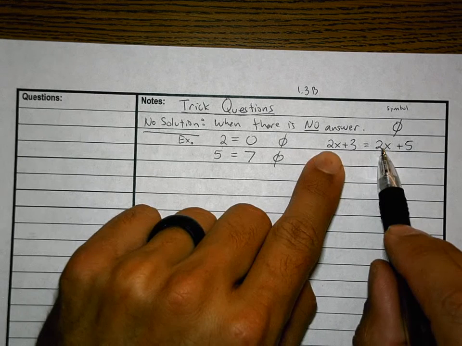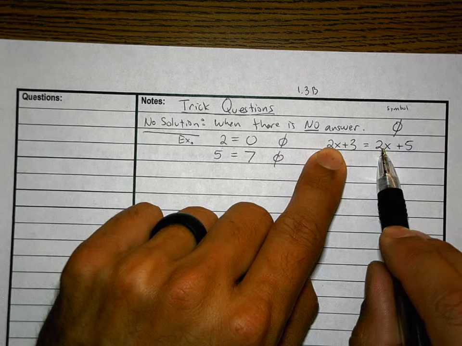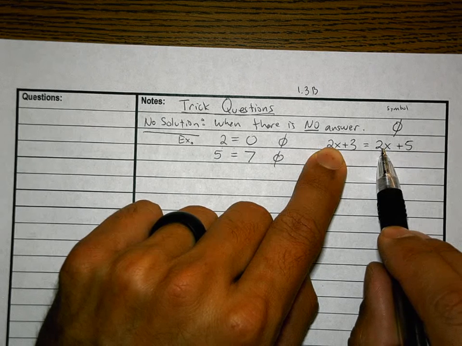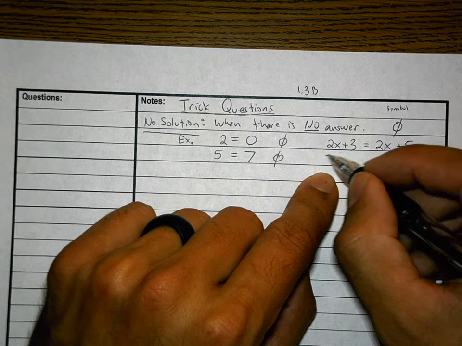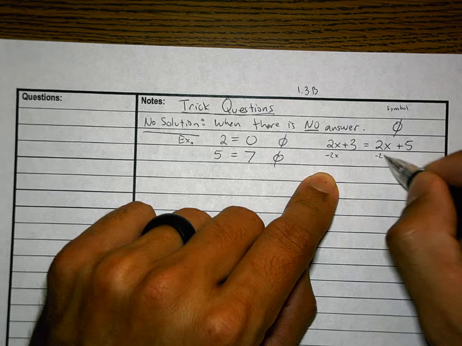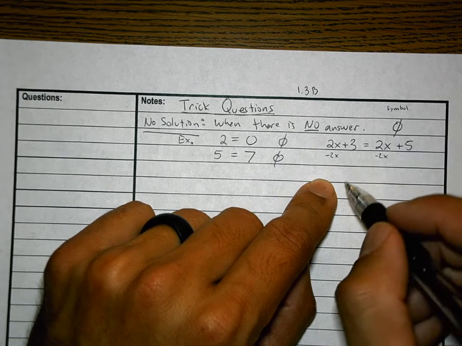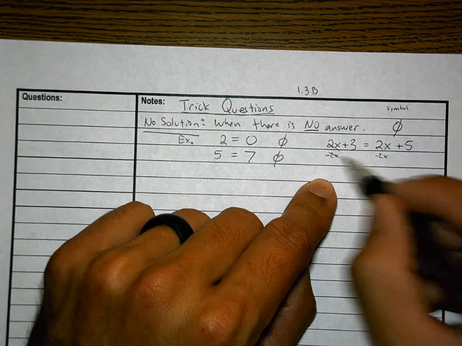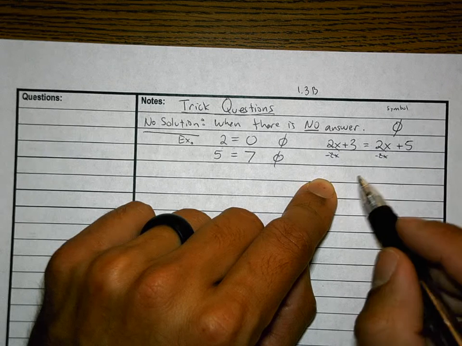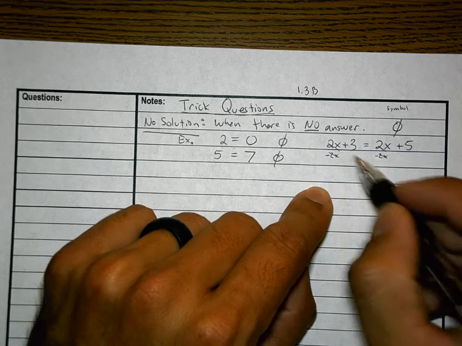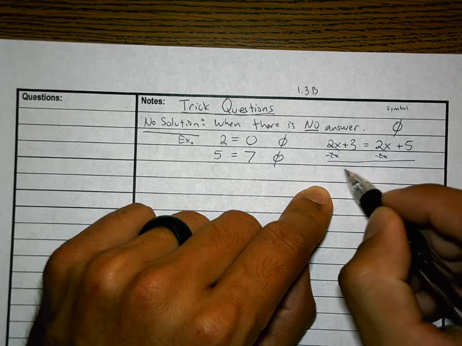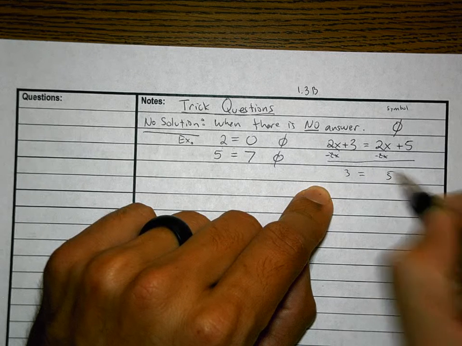These two things are the same thing. If you were to subtract 2x from this side, let's write subtract 2x, what do you get? No, you don't get 0. Oh, you get 0 here, yes. Yes, I'm sorry. Then what do I get? 3 equals 5.